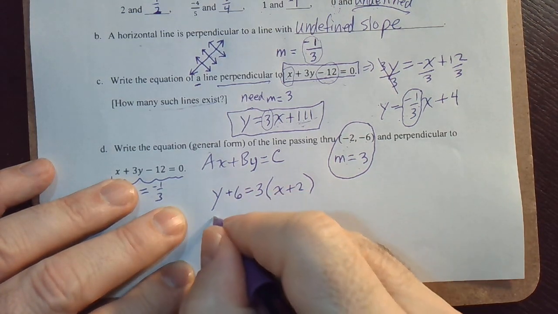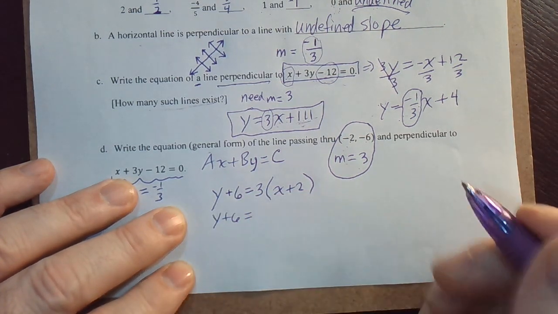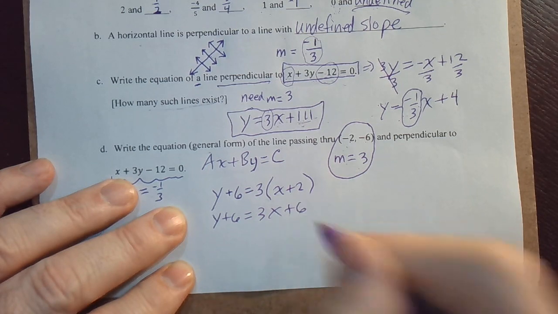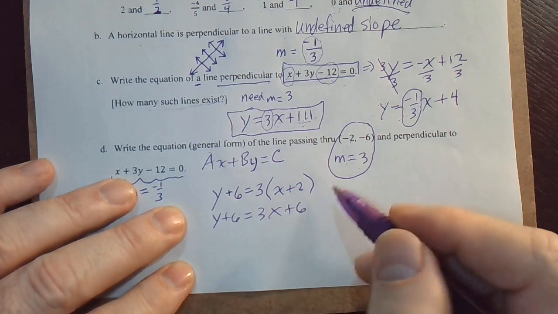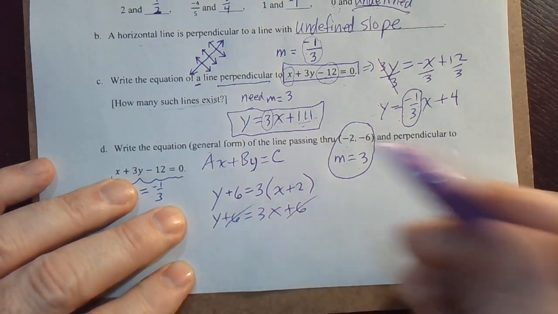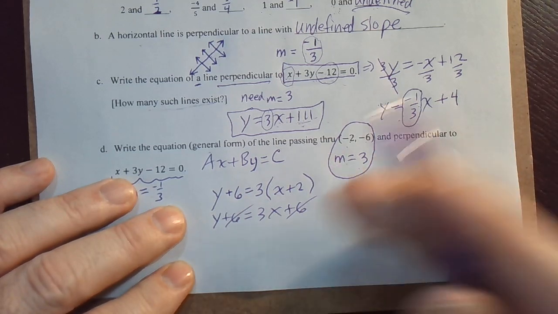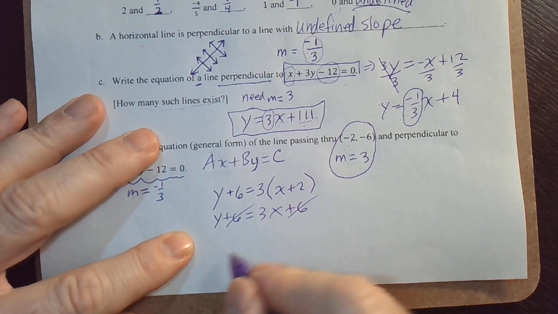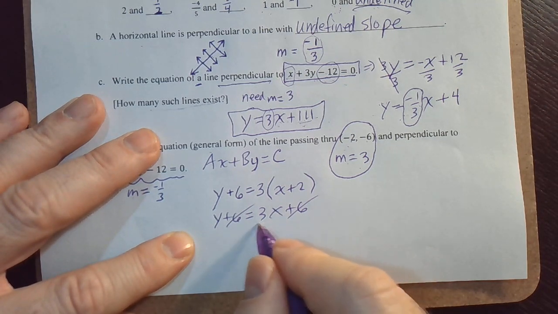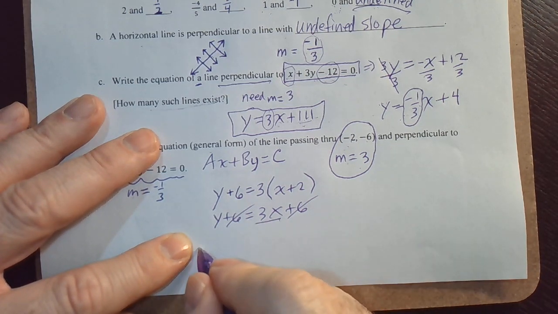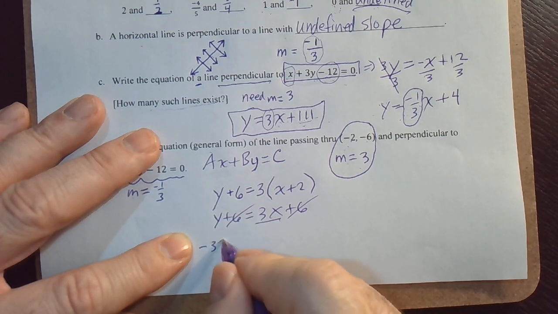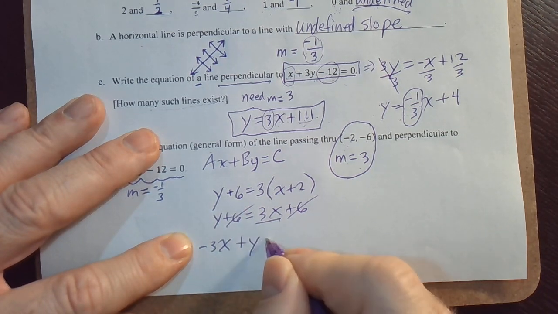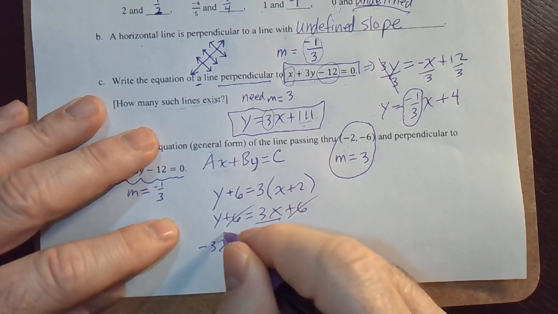For starters, y plus 6 equals 3x plus 6. Well, look at that. When you subtract 6 from both sides, that 6 goes away. Now I need to subtract this from both sides because I need the x and the y on the left-hand side. Negative 3x plus y is equal to 0.